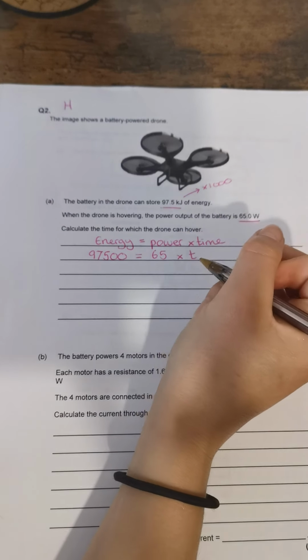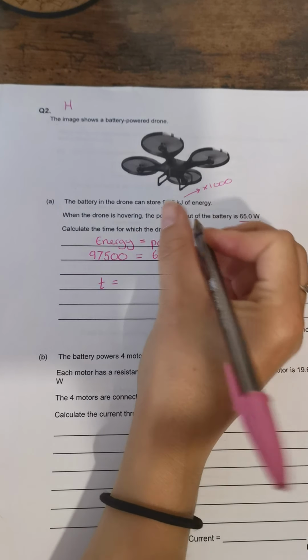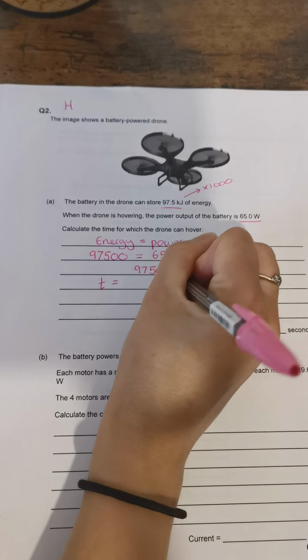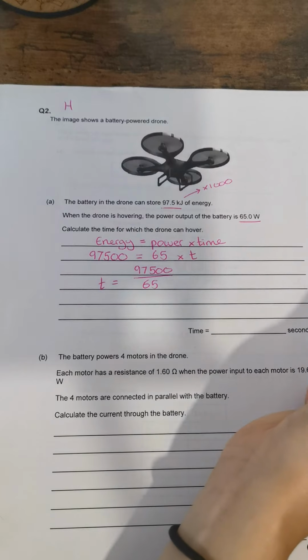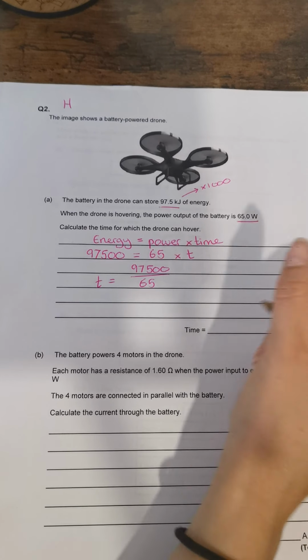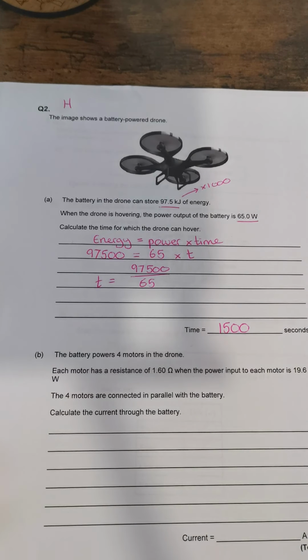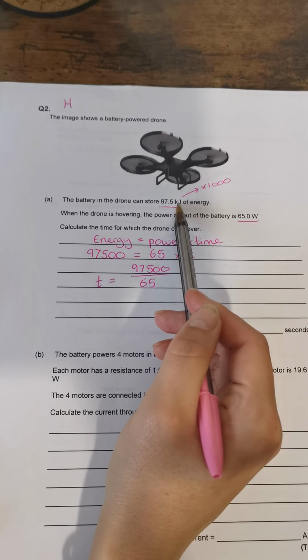To get to time, we need to rearrange this. So we're going to do our energy, which is 97,500 divided by 65. And then the answer for time is 1,500 seconds. Remember that you need to be looking for these conversions because you'll drop a mark if you don't do that.